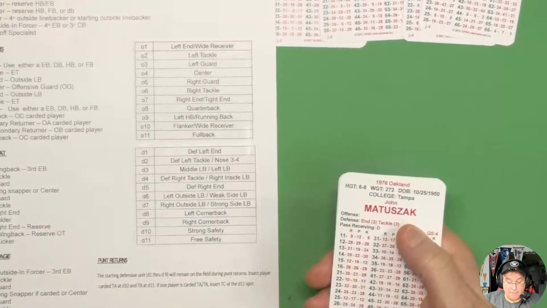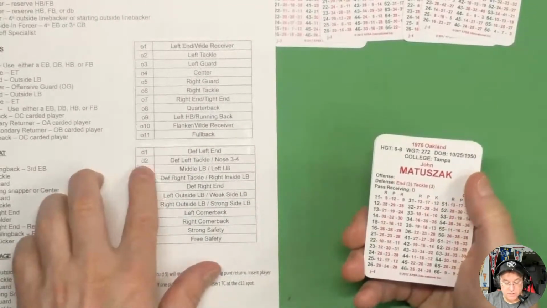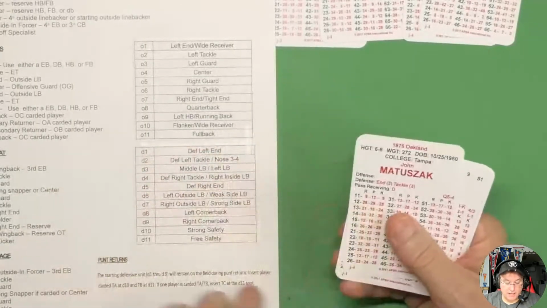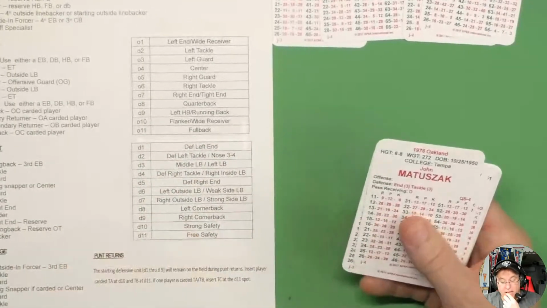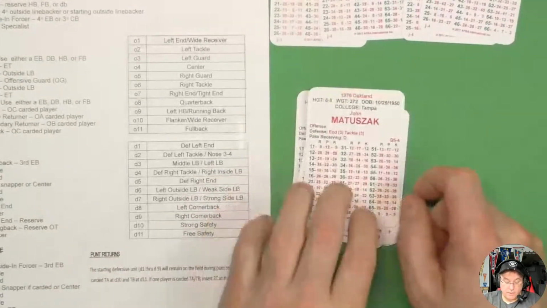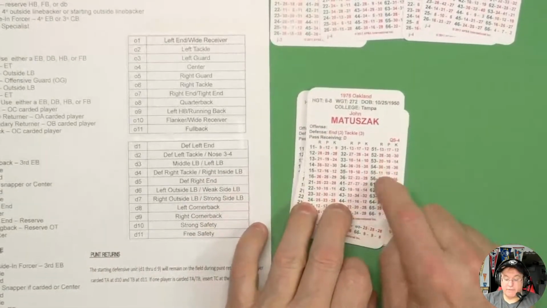So now what will happen here is if there's a fumble and it says D1 recovers, it's my defensive left end. D1's right on the top, Matuzak. If it's 10, the strong safety, well, that's 11. That's 10, George Atkinson. So this is in order, 1 to 11, for defense.